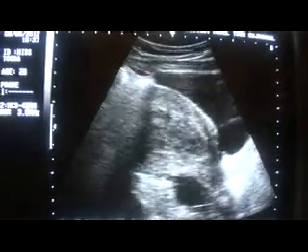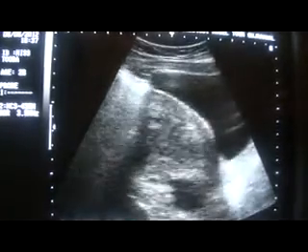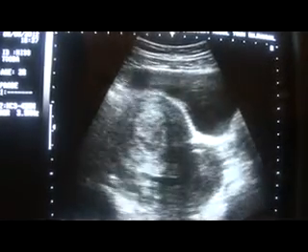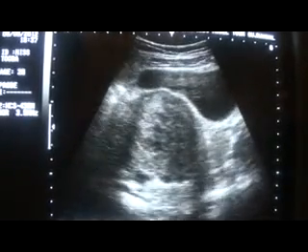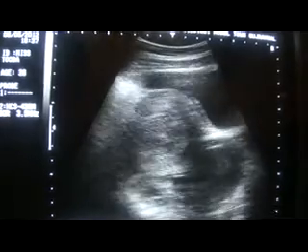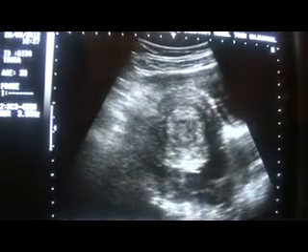So this fluid and this pocket of fluid can well represent rupture of a left adnexal cyst.